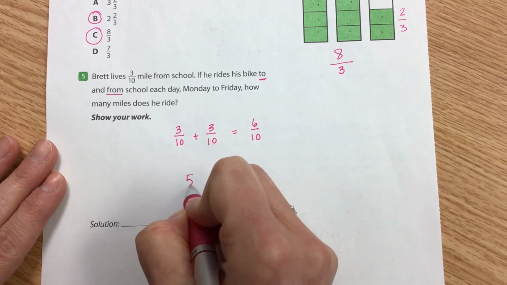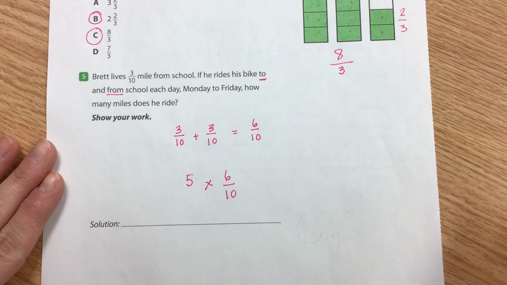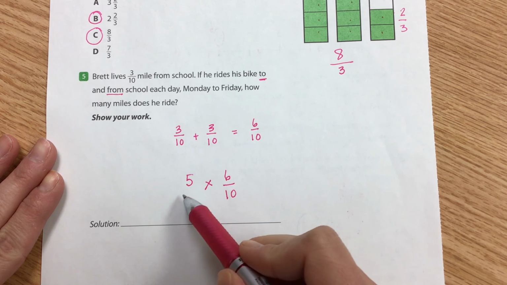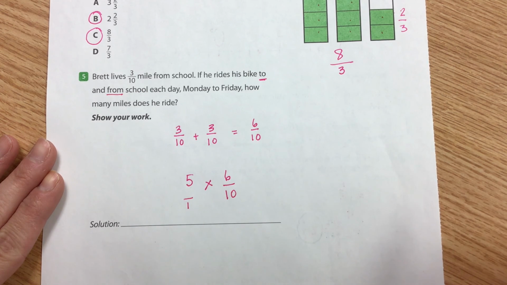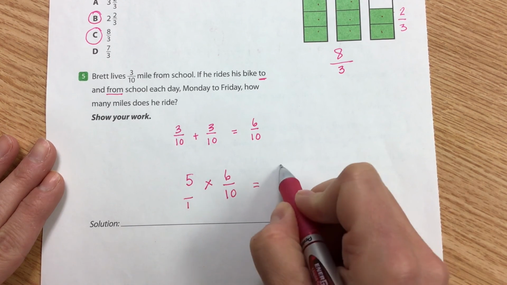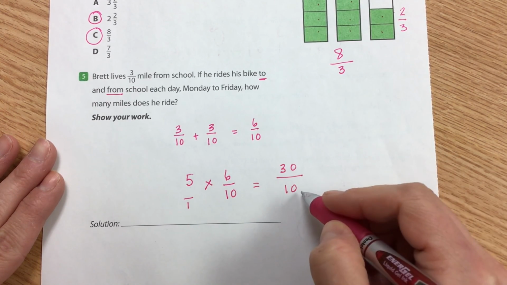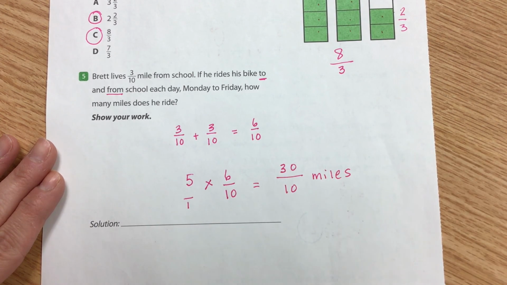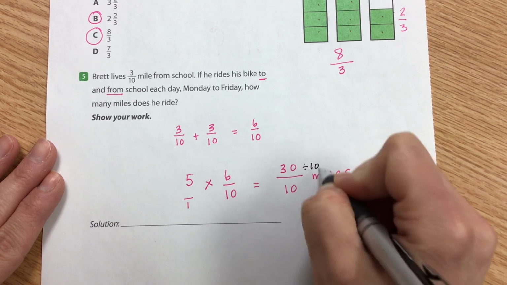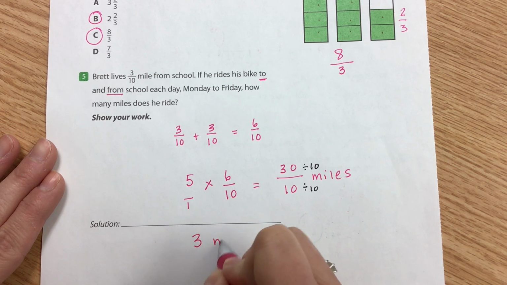So I'm going to take my 5, and I'm going to multiply it by 6/10. We haven't exactly talked about this, but we're going to do this pretty soon. So I'm taking 5 times 6/10. I'm going to stick a 1 over my 5 as a whole number. 5 times 6 gives me 30. 1 times 10 gives me 10, so it's 30/10 miles, which I know I can divide both my 30 and 10 by 10, which just gives me 3 miles.